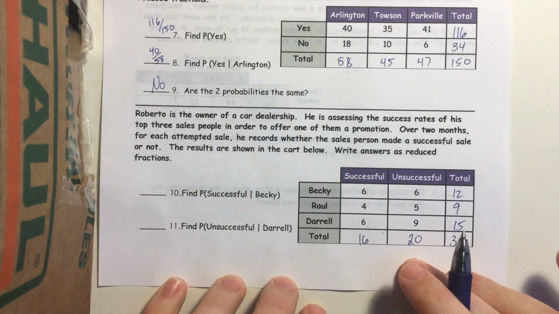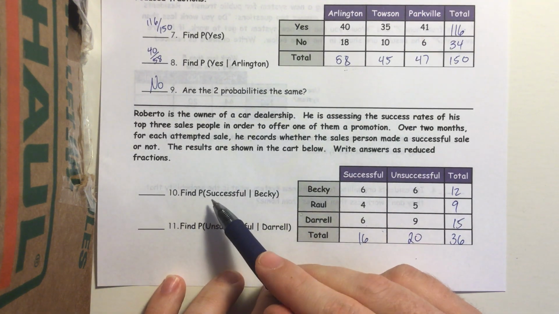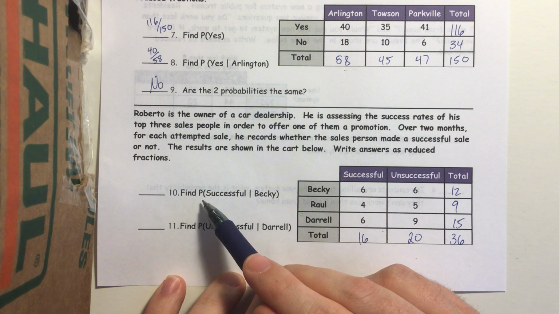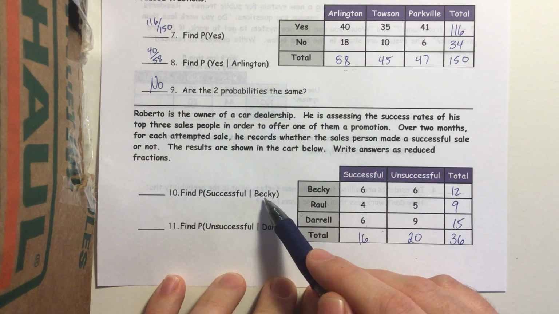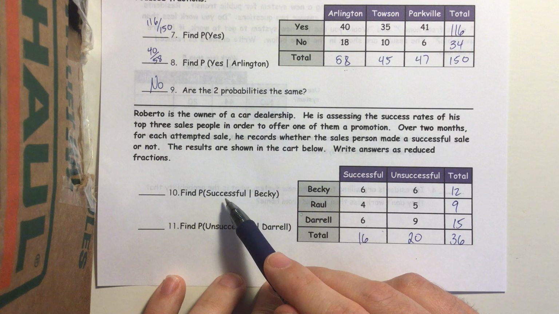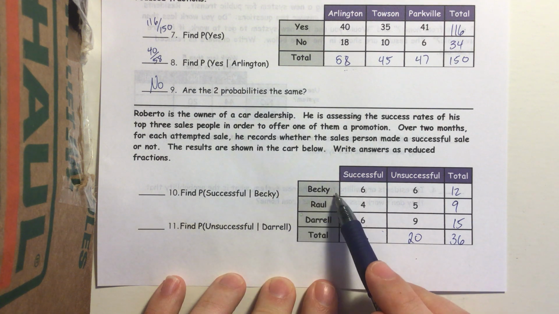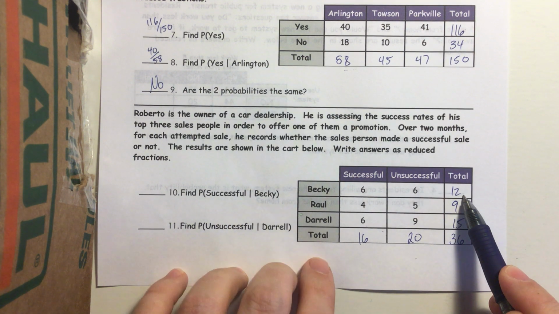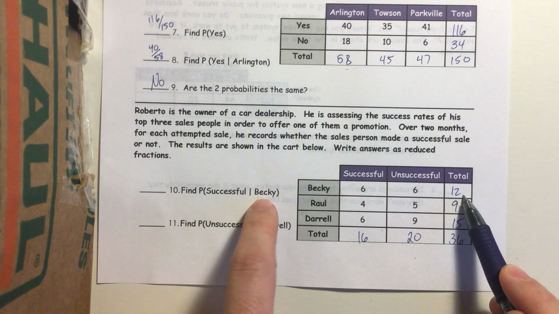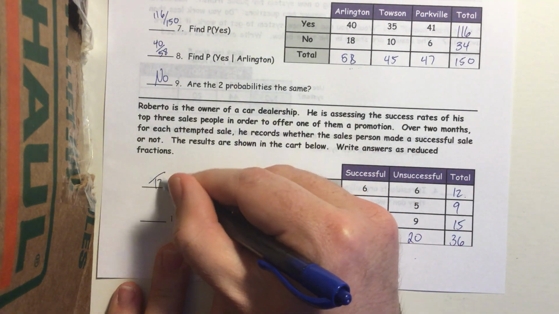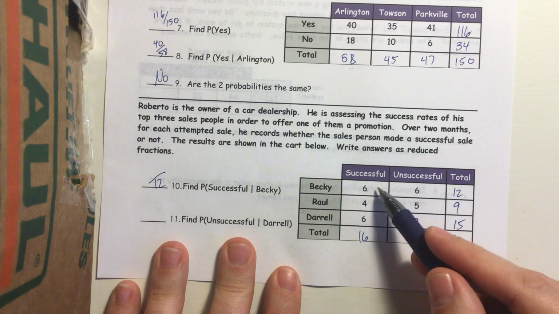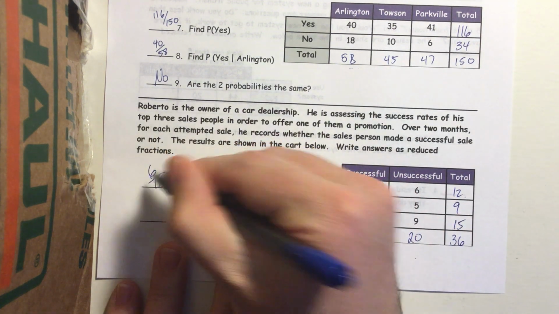Okay, so now for the conditional probability part. What is the probability that if we're looking at Becky, she made a successful sale? So look at all the total Becky interactions with customers. She had 12 interactions. And how often was she successful? She was successful 6 times out of the 12.